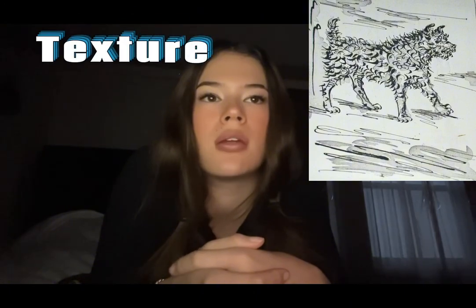Hello, my name is Alana O'Neill. I'm a freshman at FAU and I'm studying psychology. I'm choosing to talk about the formal element texture in the painting called The Dog by Pablo Picasso. This element is used by artists to show how something feels. It can either be real or implied.